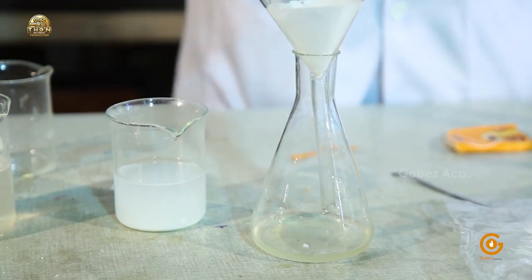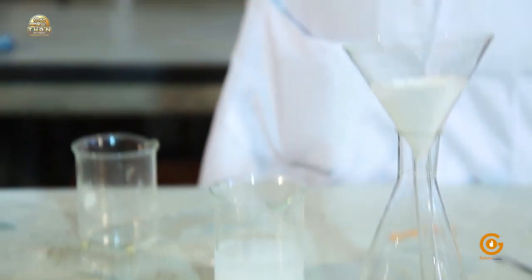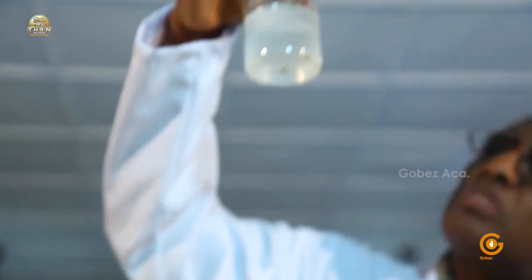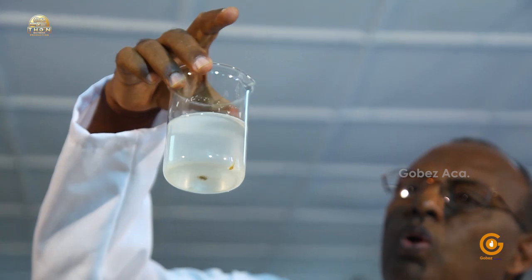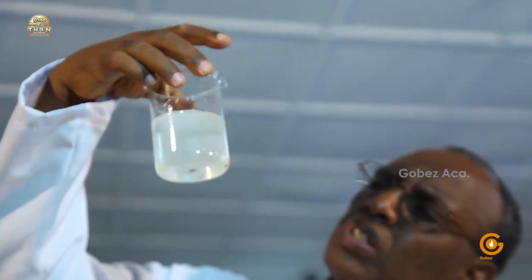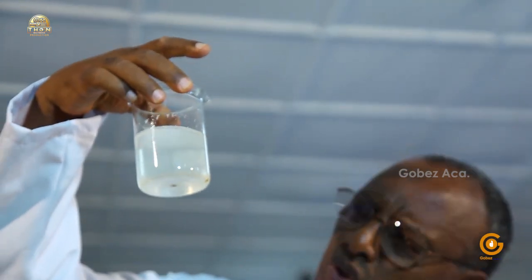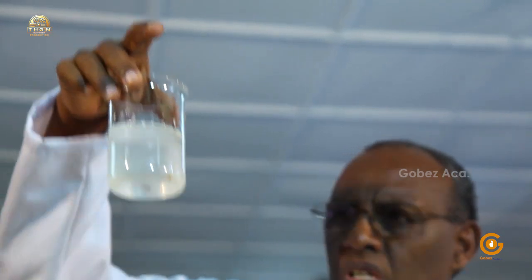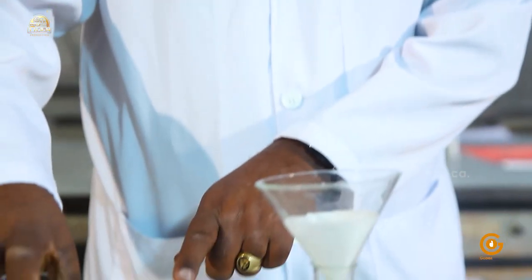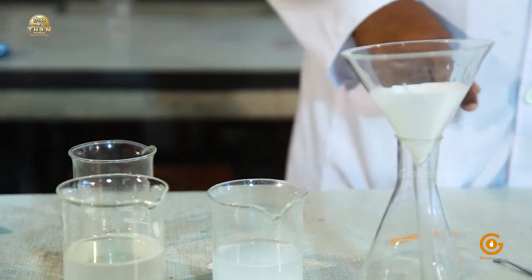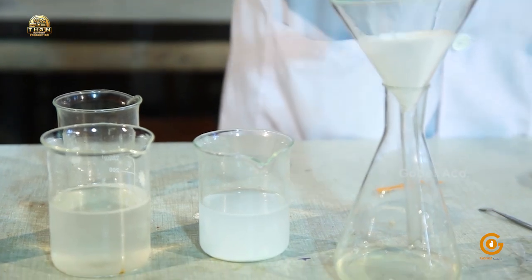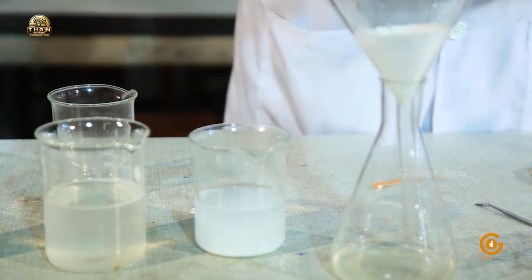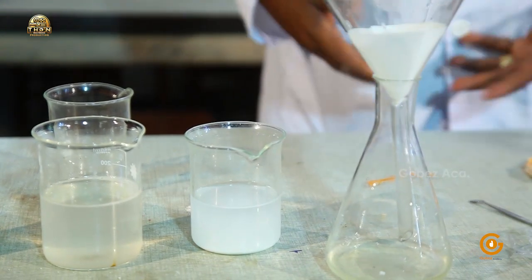We could do the same thing with this one, but this is with sodium chloride. It seems clearer, even though there is some cloudiness like this one. It's not as severe as this one. So by filtering, we can see if really everything has dissolved or not.